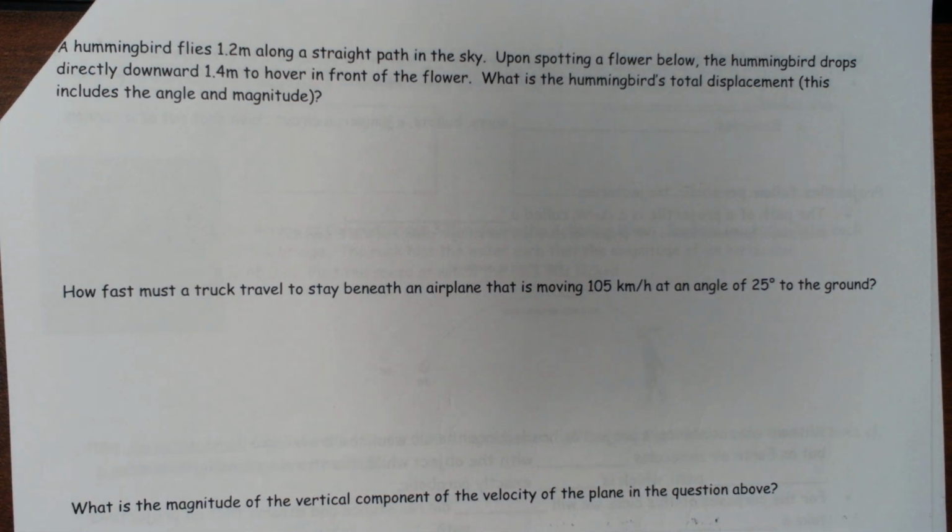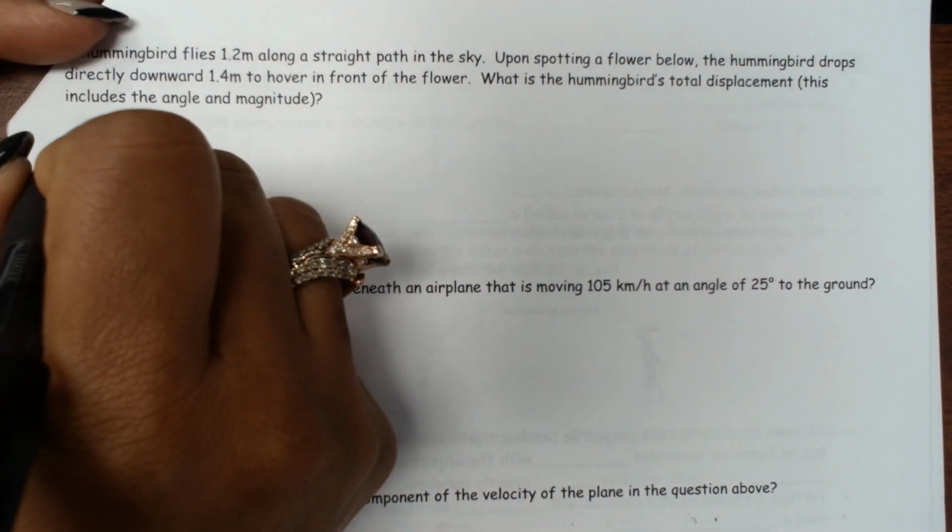You want to get it right? You better give me both answers correct. So let's go ahead. Again, what did I tell you? I like to do a drawing. There's a lot in my head. Let me simplify it.